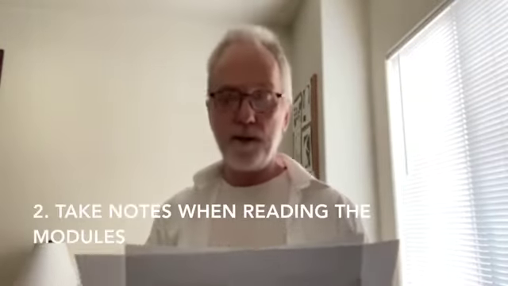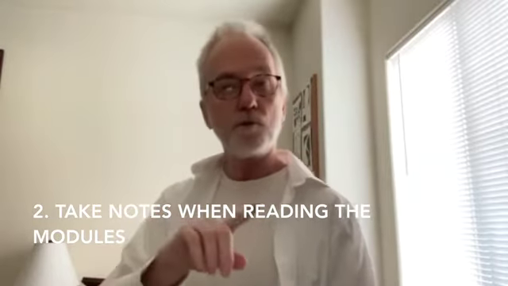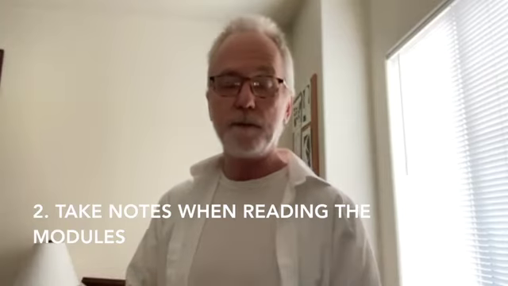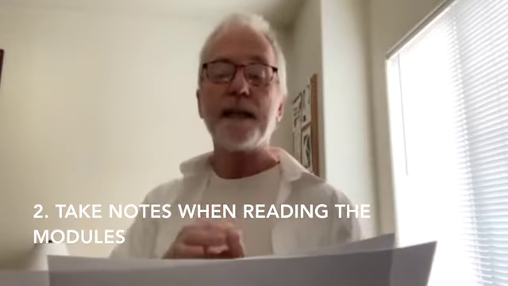Take notes when reading the modules. The class is set up where the info and the terms in the modules end up in the discussions and the assignments. So, for example, you'll be studying a bit about formal techniques in film lighting. When you see that in the module, take notes. I guarantee you the terms will end up in the discussions, assignments, and the quizzes. You should use proper terms. This is just one example.